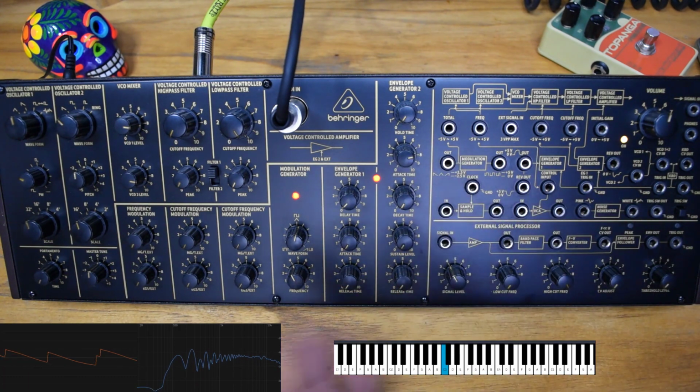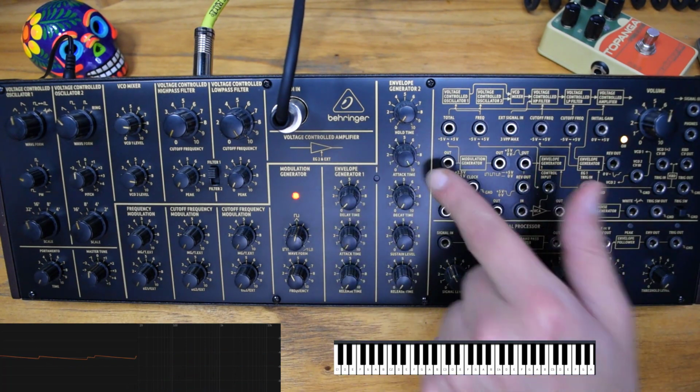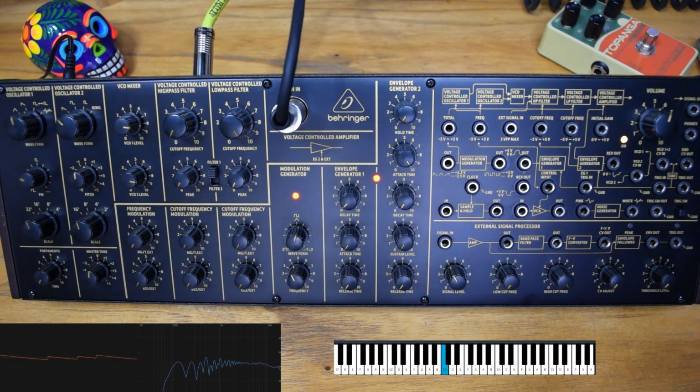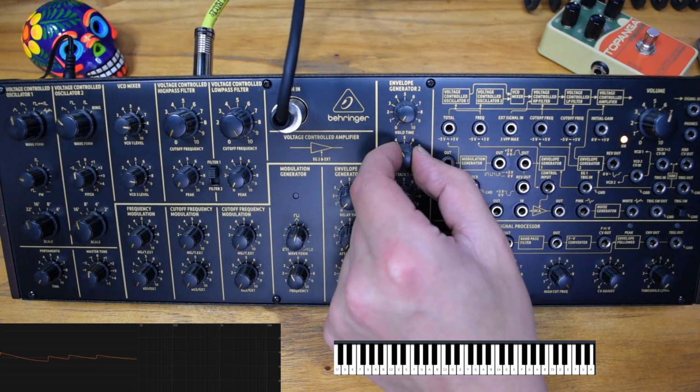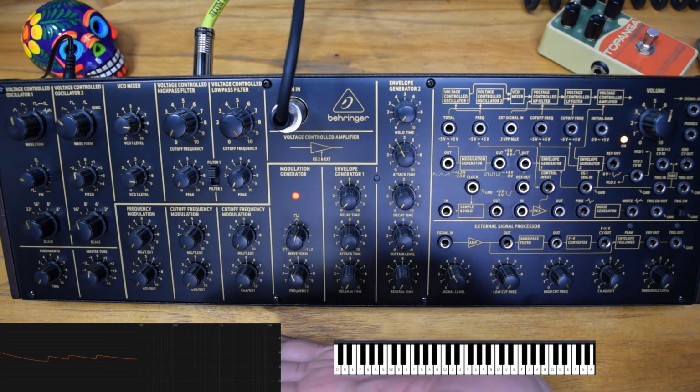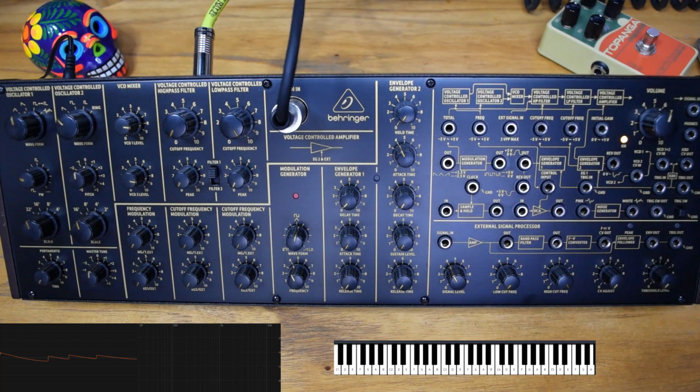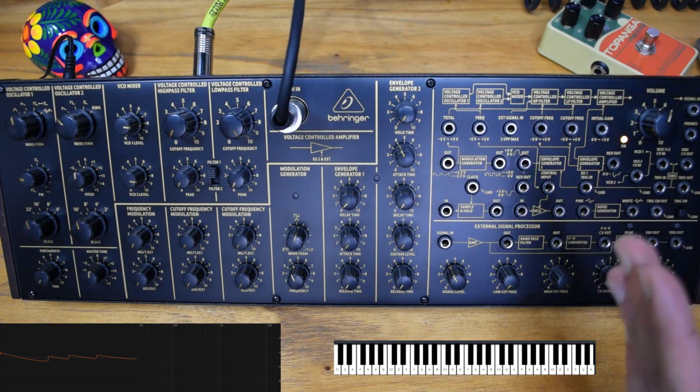But again, this one decides how smoothly we go up to maximum volume. And if I go all the way up on this one, it's going to be super slow. It's taking a long time. And then at some point when we are done, it's going to die. So this decides how smoothly or how long it will take from full silence to maximum volume.